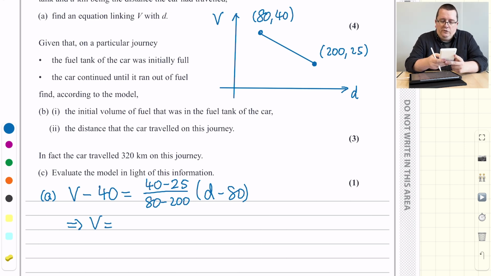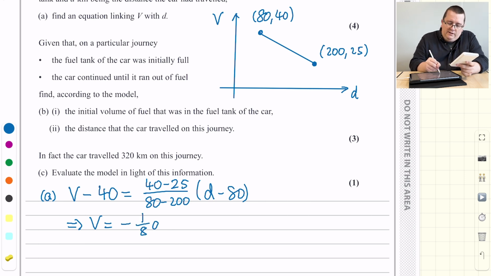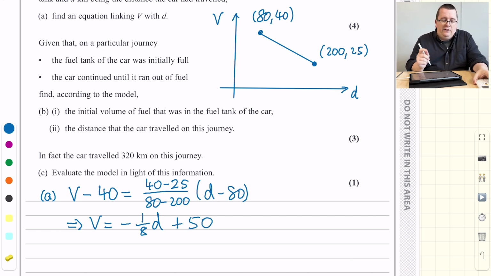Okay, so let's put 40 take away 25 over 80 take away 200 into the calculator, and we get minus 1/8. So we'll have minus 1/8 D. That's going to multiply with the minus 80, multiplying out the bracket. That gets us 10, and then we add the 40 to both sides, so that gets us plus 50. And there's my equation.